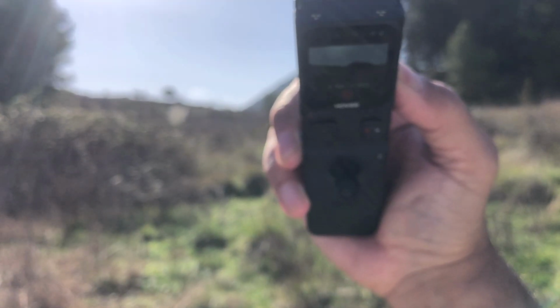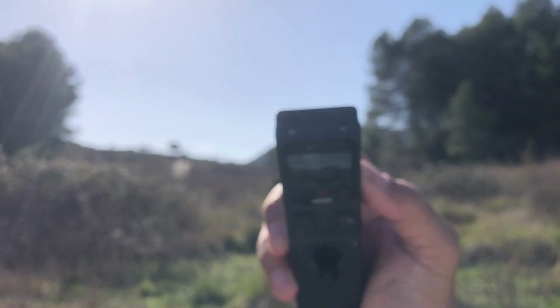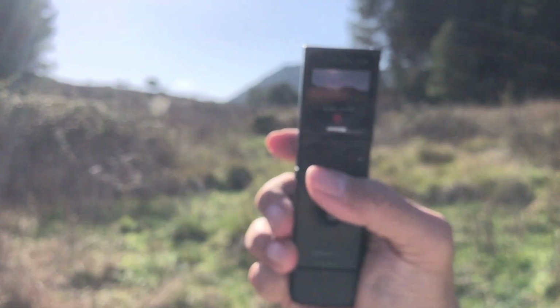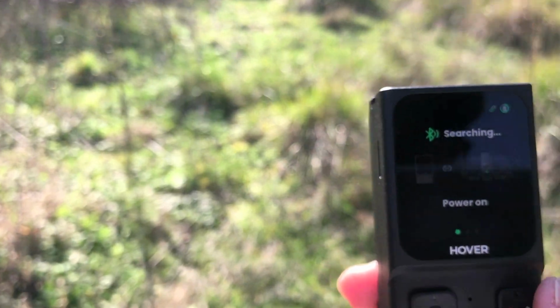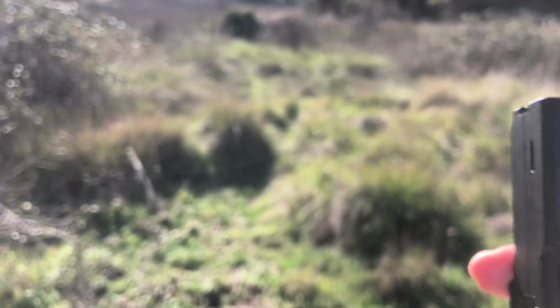All right. Push it down. And what I'm going to do is, so I got to disconnect. So it disconnected. And it's landing.